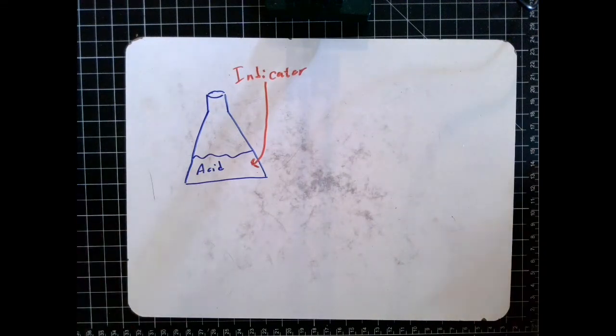Now, a lot of indicators are meant to kind of spot check and not get an exact pH. So it'll change color. It might be a light green or a dark green or a purple or a yellow or something like that. I'll go to the lab today and I'll make a video showing some examples of what a pH indicator might look like in varying pHs.